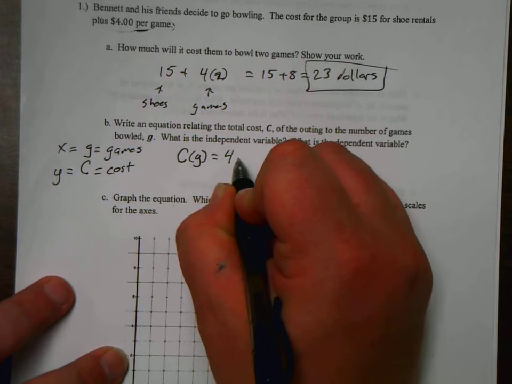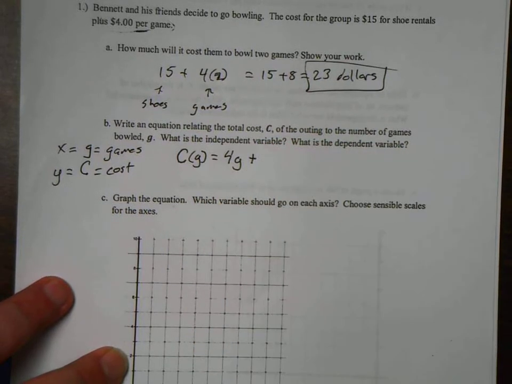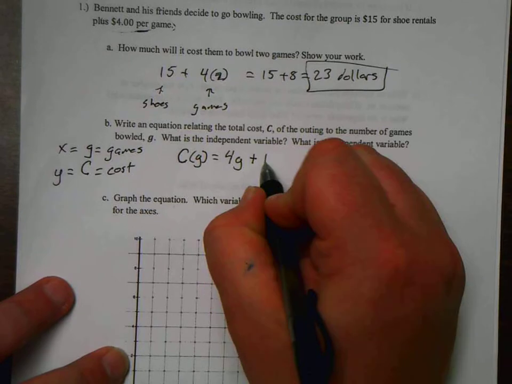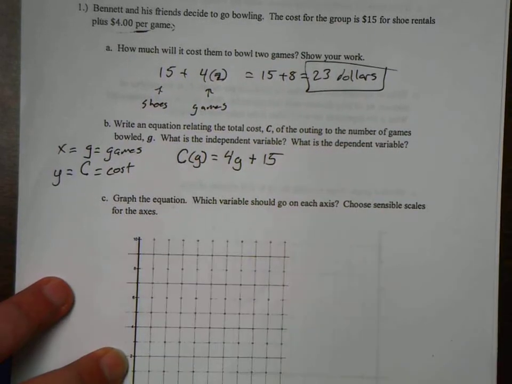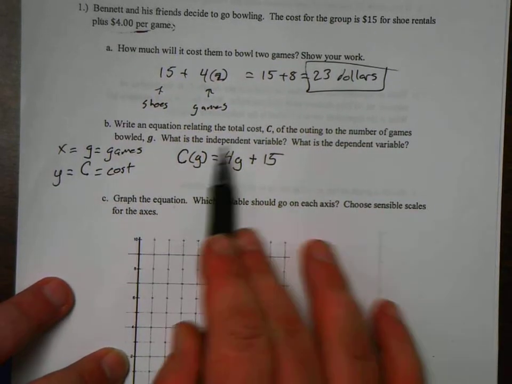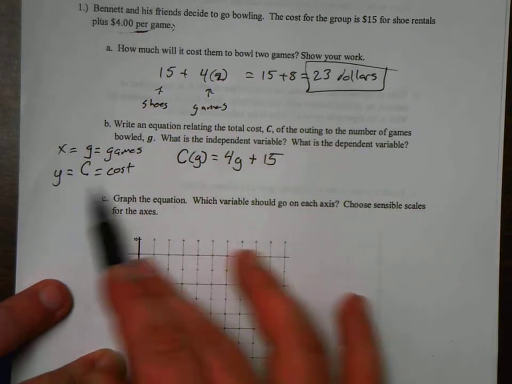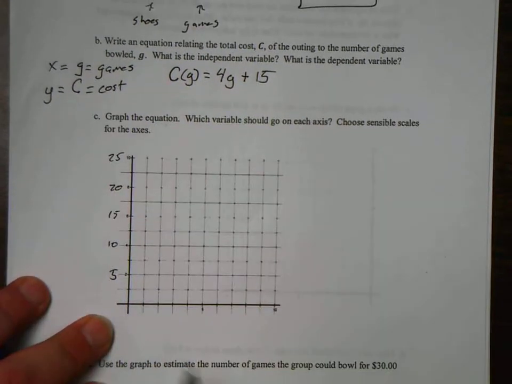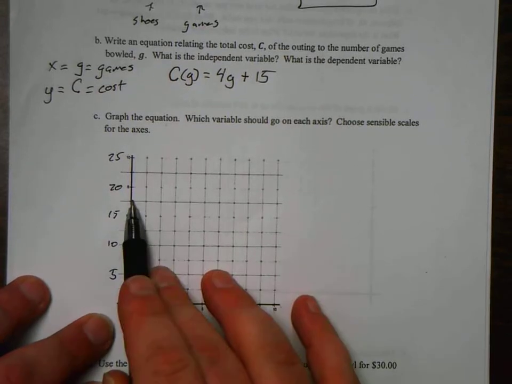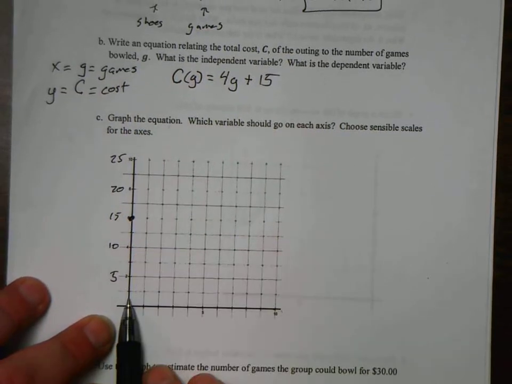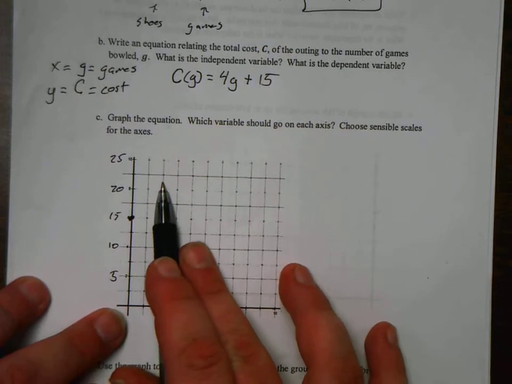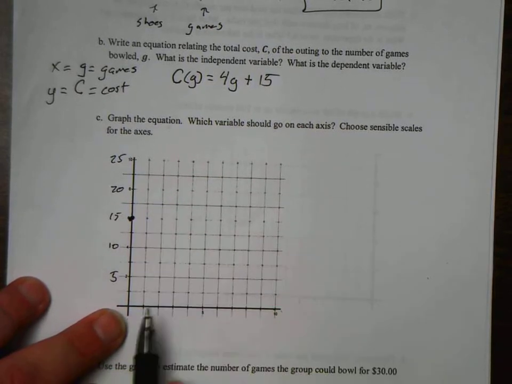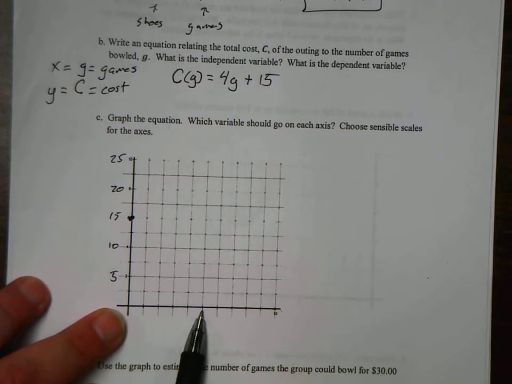Well, when they first walk in, they have to pay $15 for shoes, right? So 15 for shoes, and then $4 per game. The cost of shoes, the cost of the games, gives us 15 plus 8, which is 23. So it's going to cost $23. It'll cost us $23 in order to play 2 games.